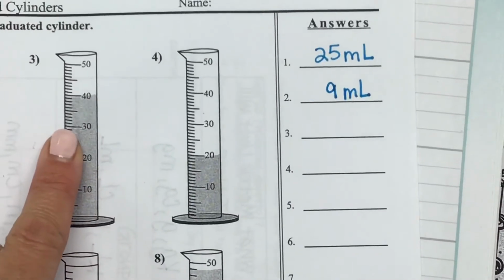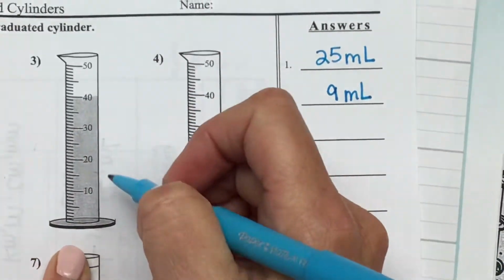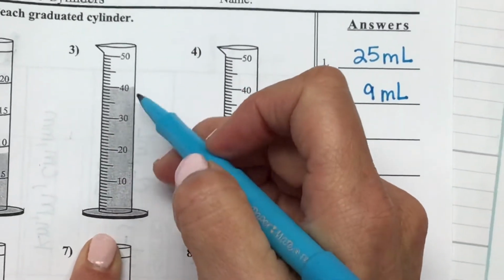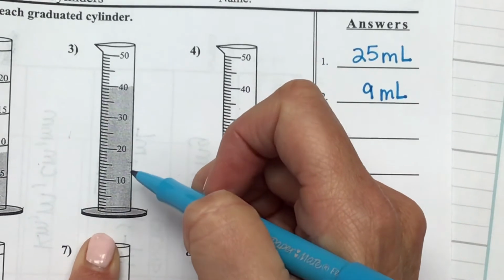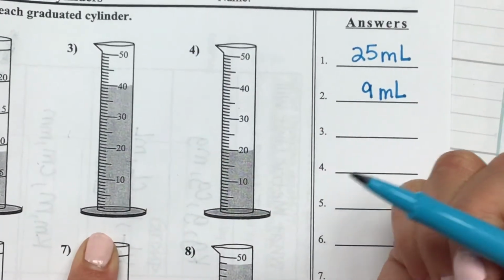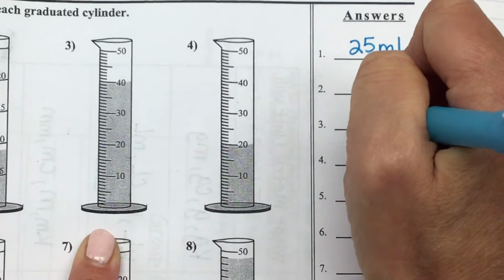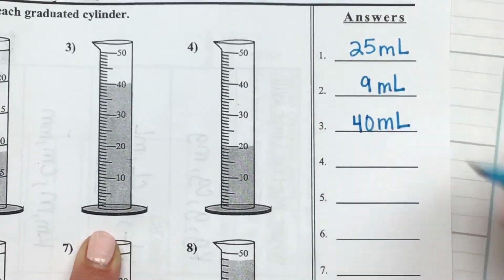Number 3. What is the volume of this liquid? What's it measuring to on number 3? Alex. I think 2. 40 what? 40 milliliters.